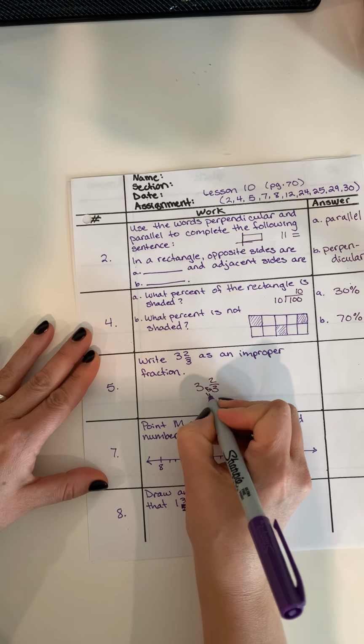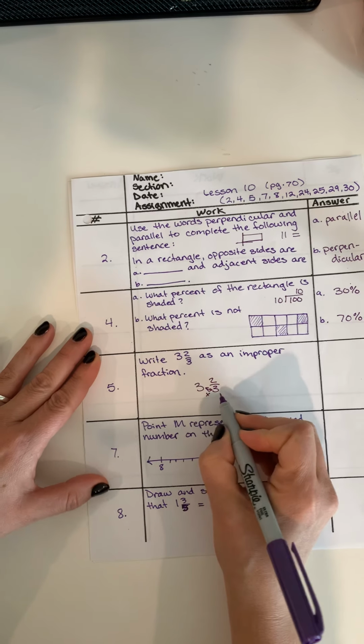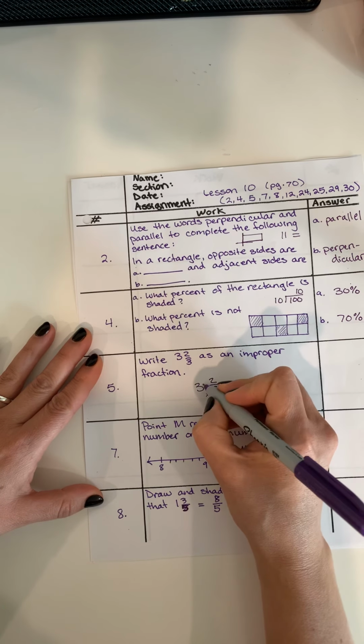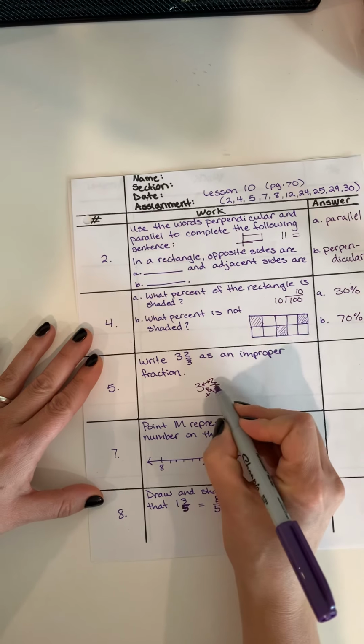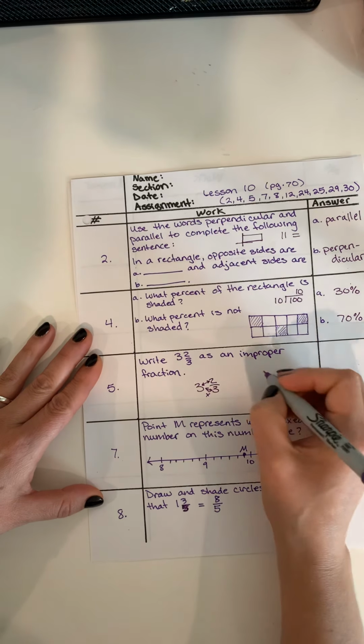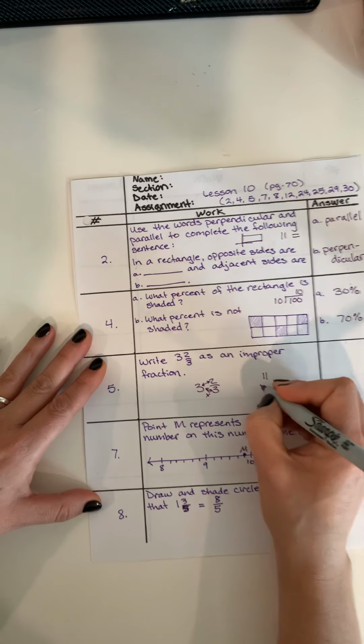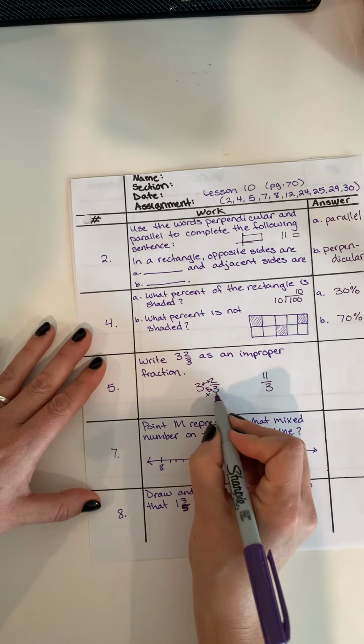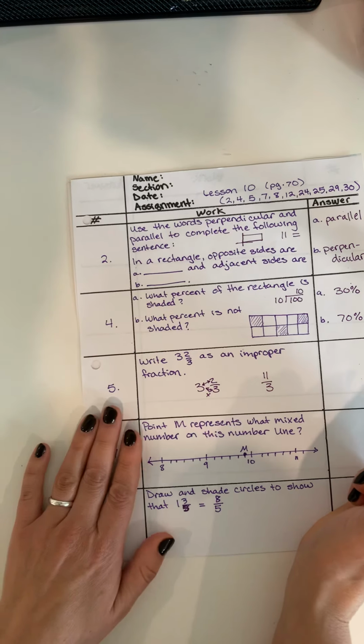So these two, we're doing multiplication. So 3 times 3 is 9. And then you're going to add the top numbers. So 9 plus 2 is 11. And it's 11/3 because we're dealing with thirds right here.